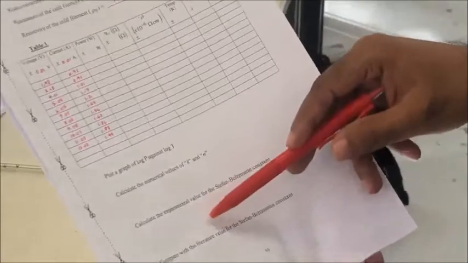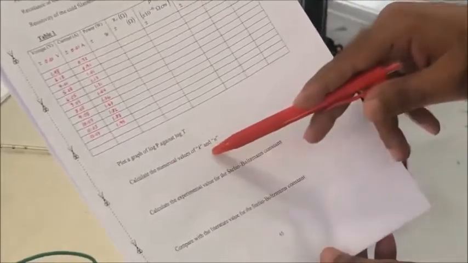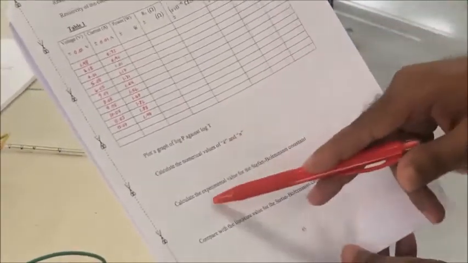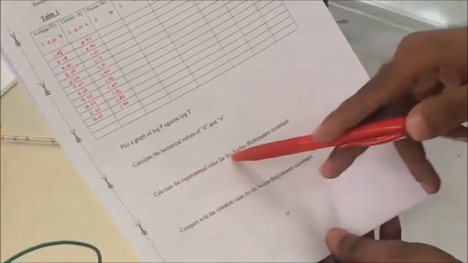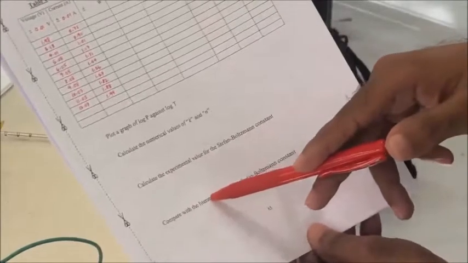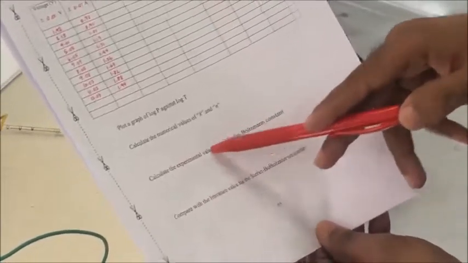These are the required values. You need to determine the values of K and n. Next, we can find the experimental value of the Stefan-Boltzmann constant, and then you can compare the experimental value with the literature value for the Stefan-Boltzmann constant.